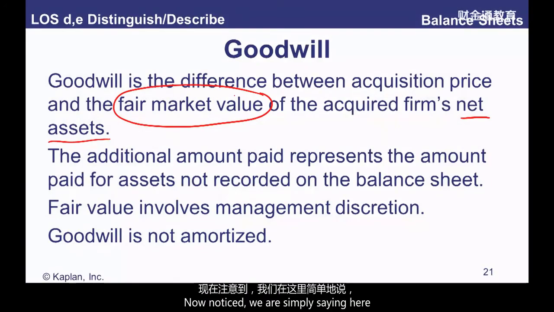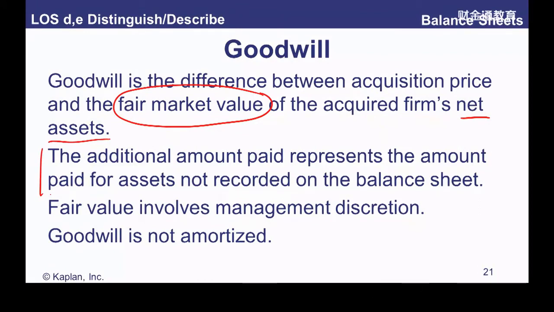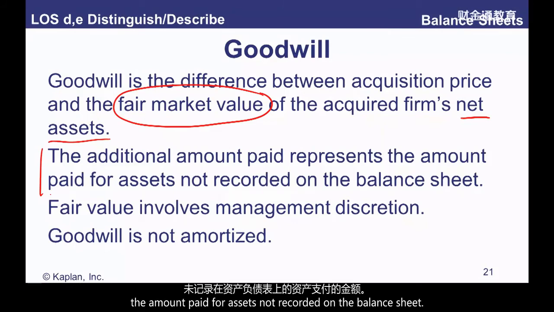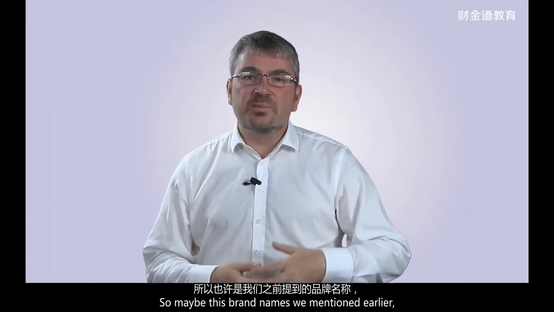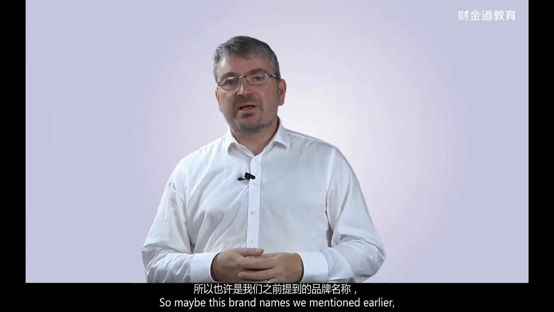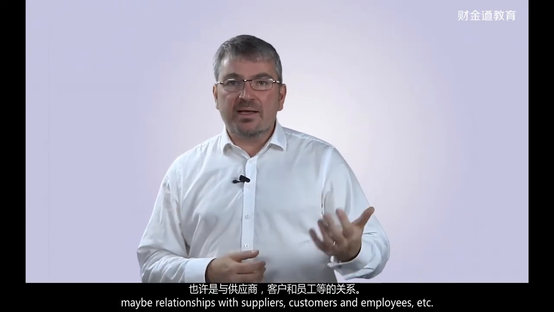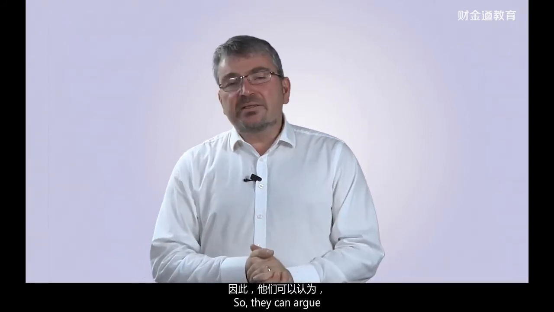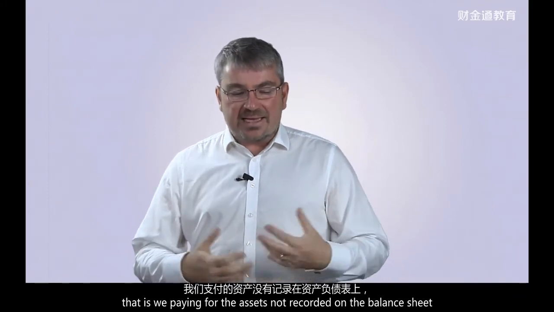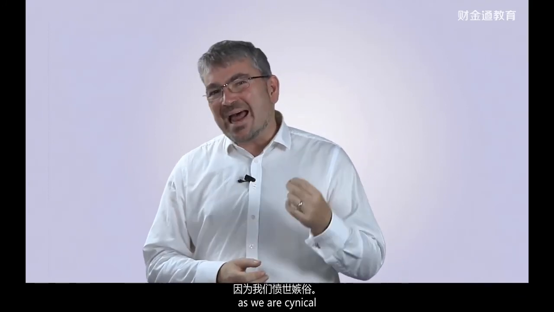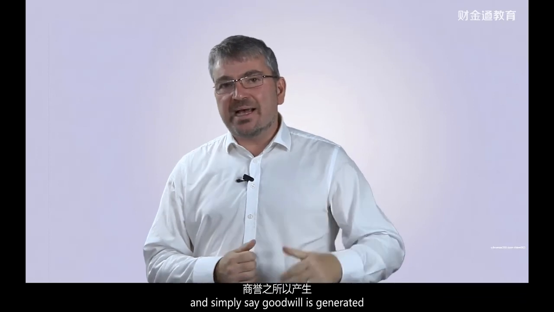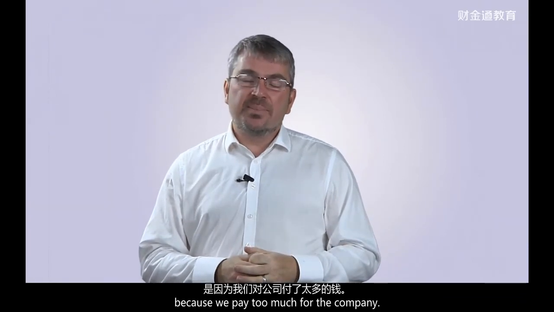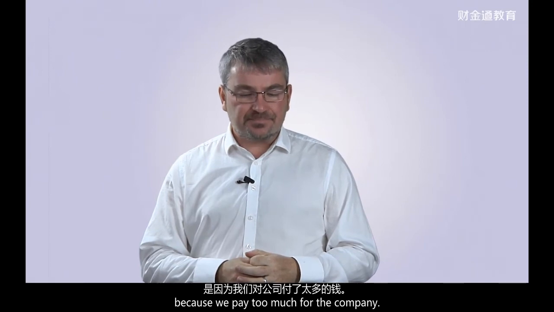Now notice, we're simply saying here that the additional amount paid represents the amount paid for assets not recorded on the balance sheet. So maybe these expensed intangibles like brand names that we mentioned earlier, maybe relationships with suppliers, customers, employees, etc. So the accountants would argue that it is what we're paying for the assets not recorded on the balance sheet. As an analyst, we might be ultra cynical and simply say goodwill is generated because we simply pay too much for the company.